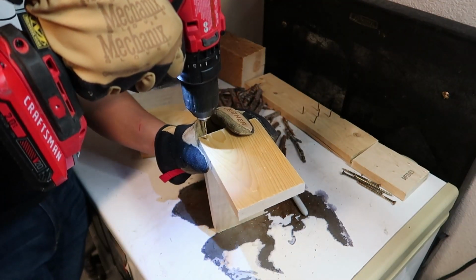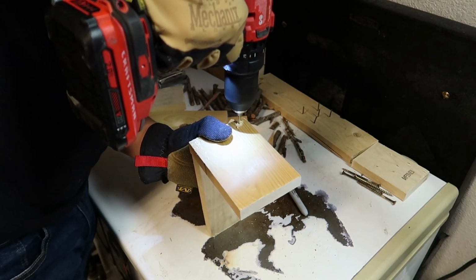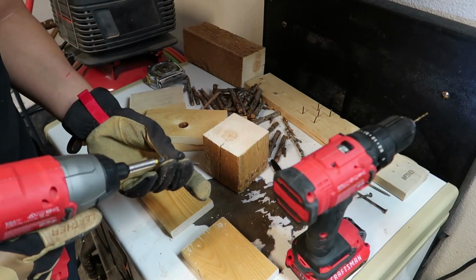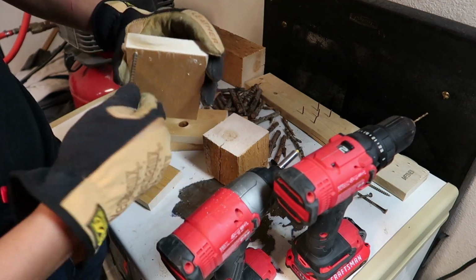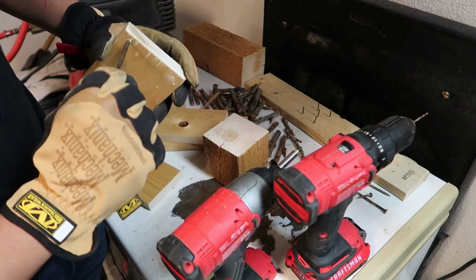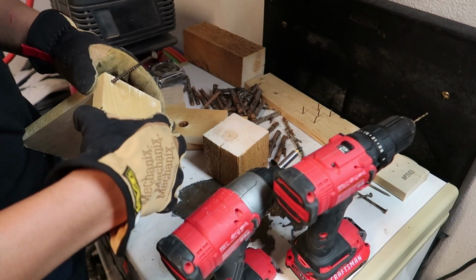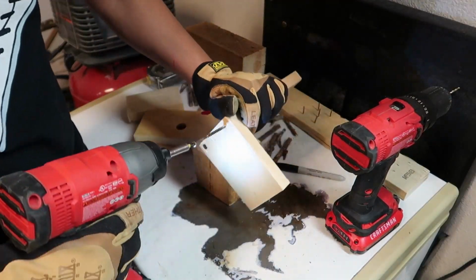Now we're going to drill into it, and then we're going to drill a hole on the other side, and then we're going to use these really long screws. You can start by first threading it in, so that it's not as hard to push through, and so it starts off straight. And then we're just going to drill it in, first one down, and then same process for all 4 sides.